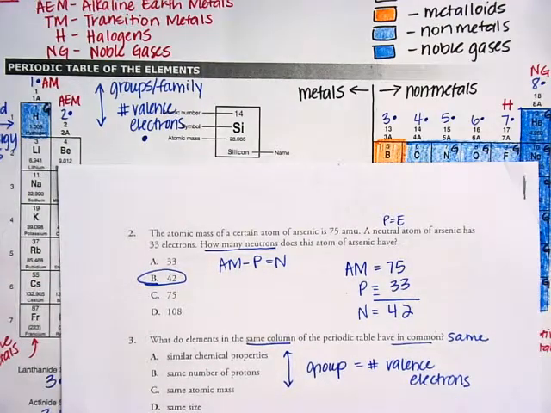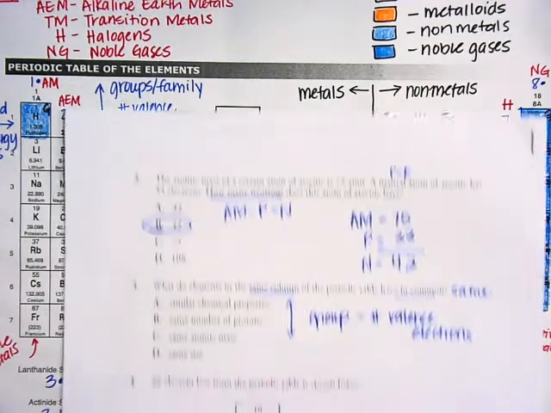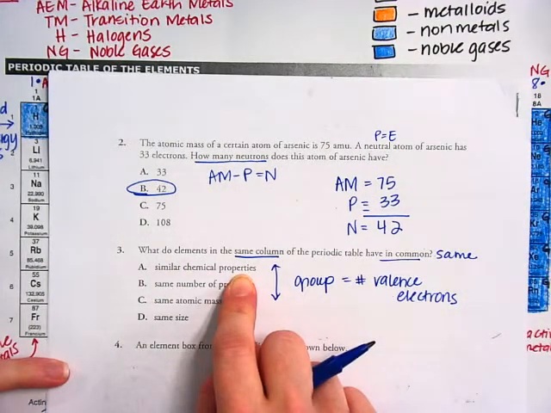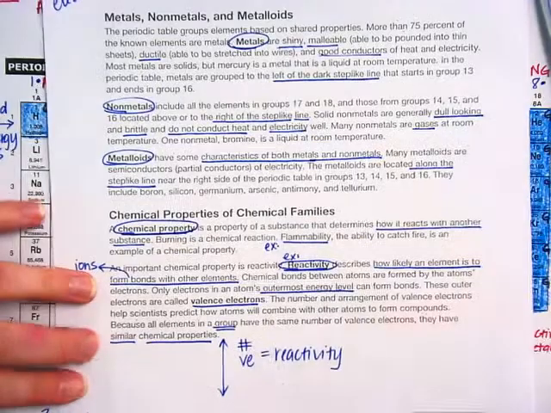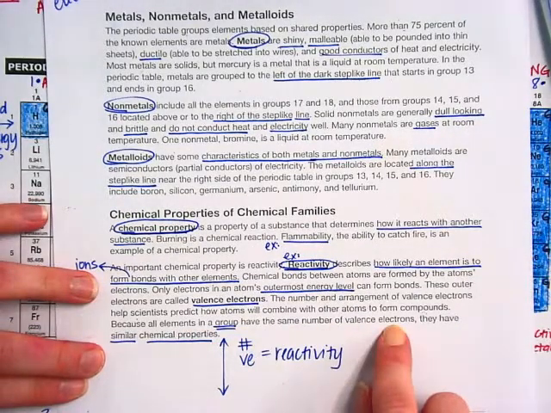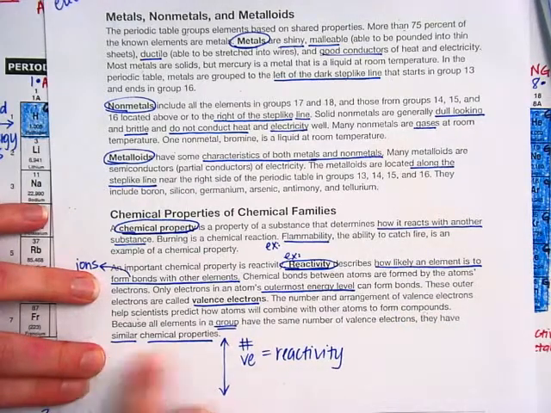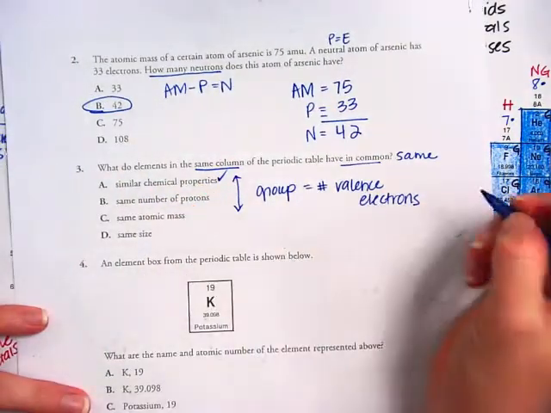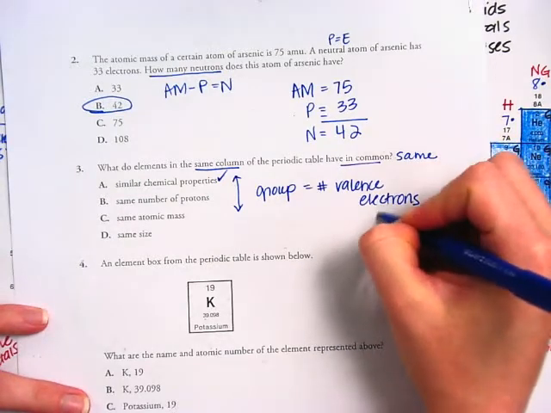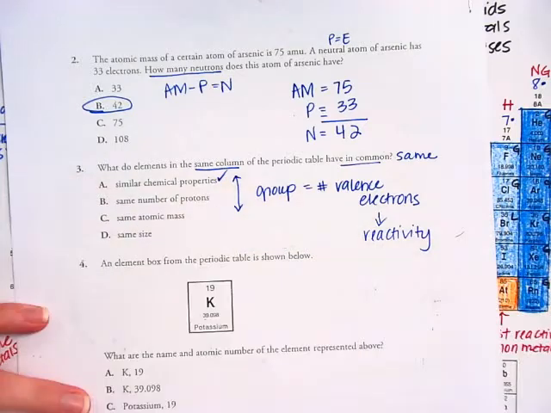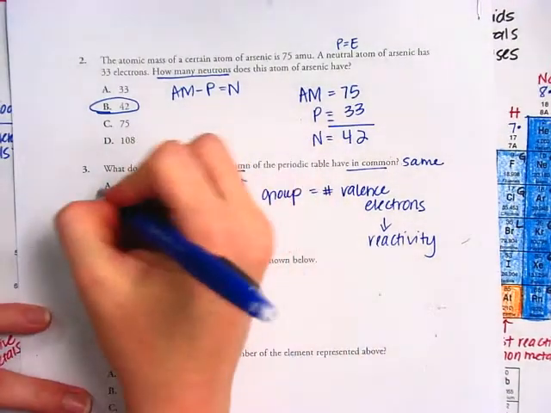No. So I have to figure out what is the answer then. Does this mean that they have similar chemical properties? If you go and look in your notes, here it told me that groups have the same number of valence electrons, so they have similar chemical properties. So your answer was right there. So yes, that is what that means, because chemical property is reactivity. Valence electrons determine the reactivity. So A is the correct answer.